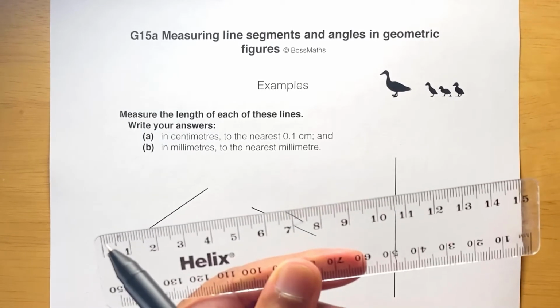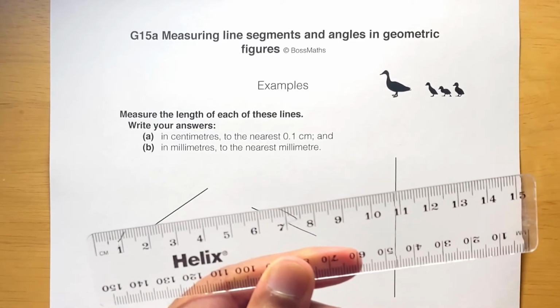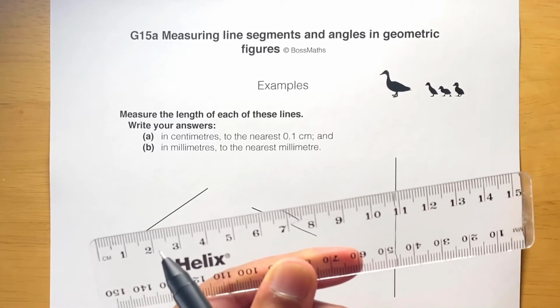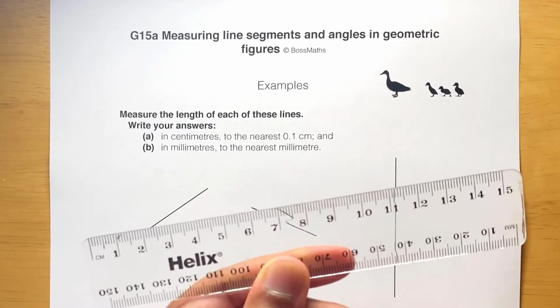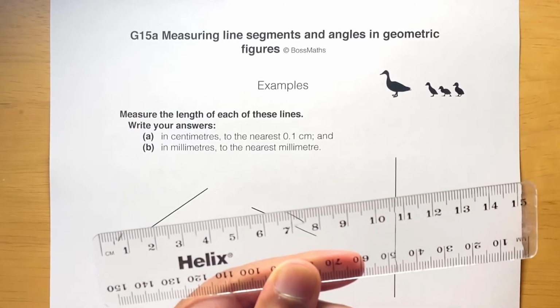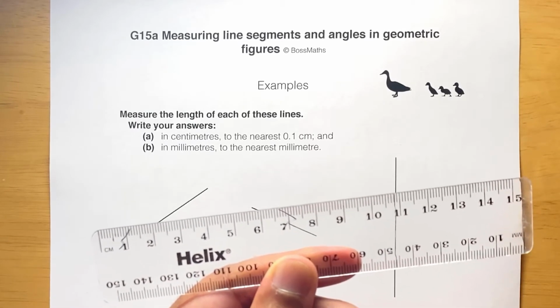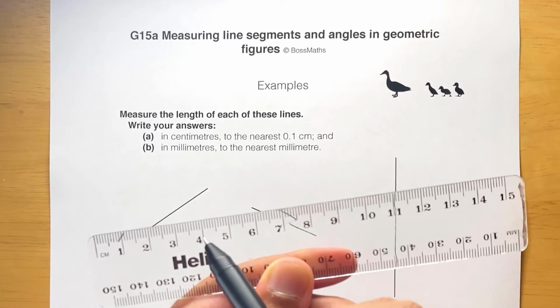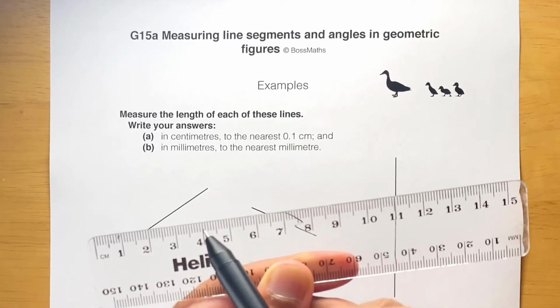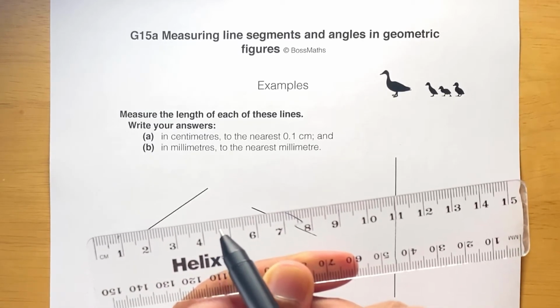Now, what about these shorter markings? Well, those shorter markings split each centimetre into 10 little parts. Each of those parts is 1 millimetre. That means 1 whole centimetre is made up of 10 millimetres.